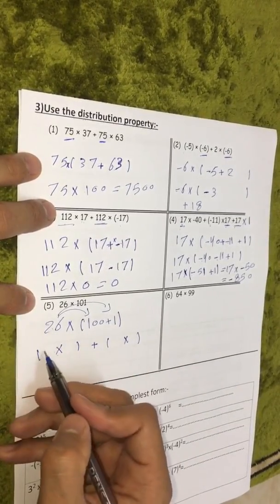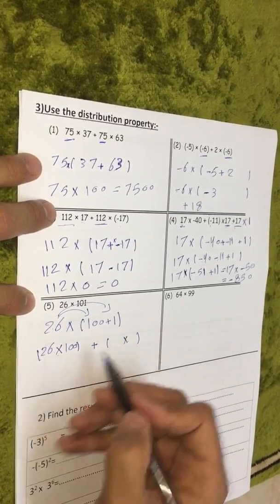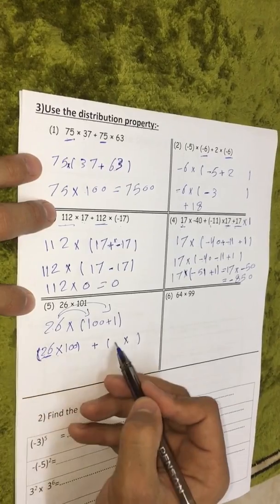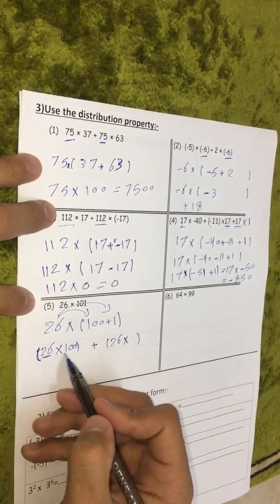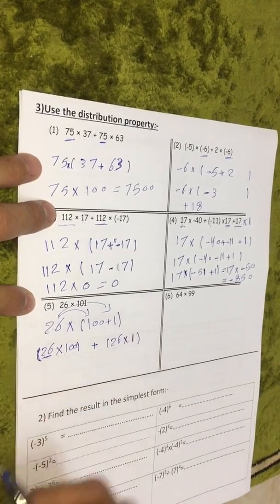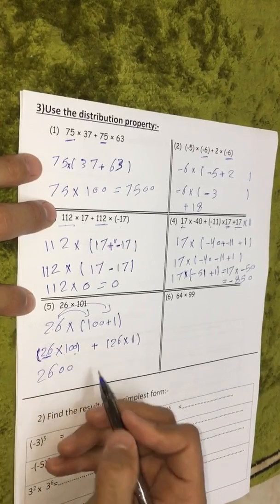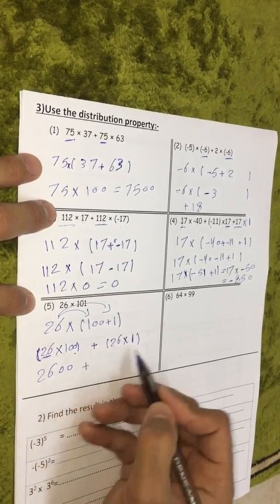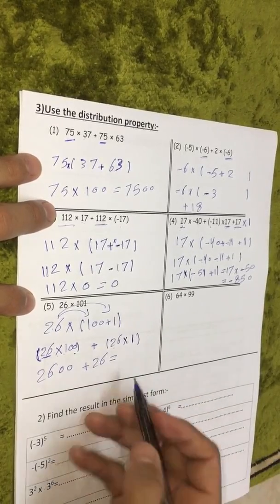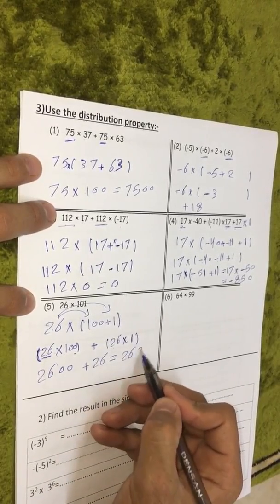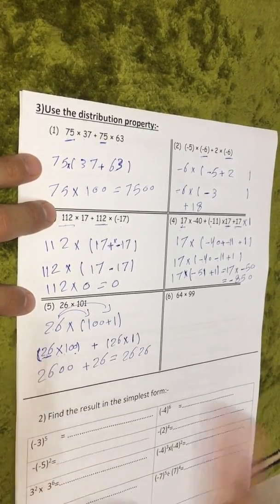I will take this number with its sign, this number with its sign. The repeated number must be put first. 100 here, positive 1 here also. Now you can multiply 26 by 100 equals 2600, plus 26 by 1 equals 26. You can add now, that makes it easy. Yes, I know you can do it in a vertical way, but this makes it easy.